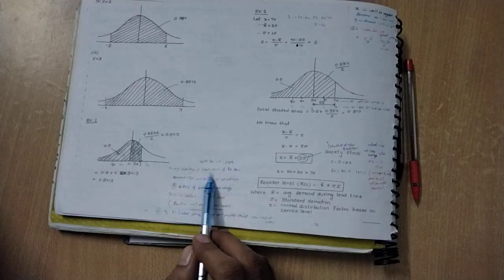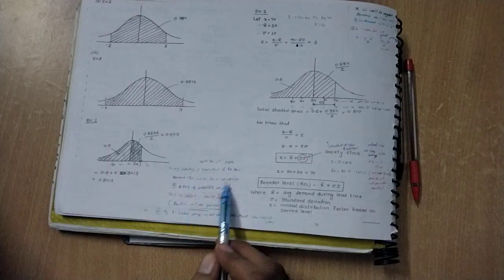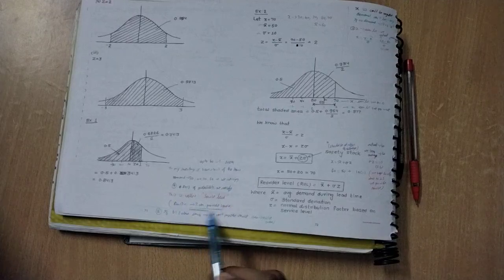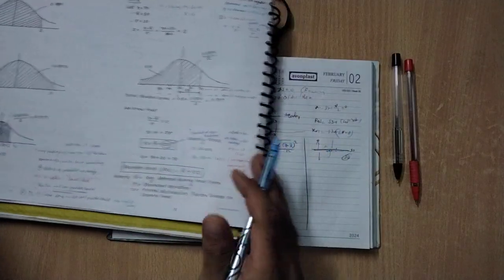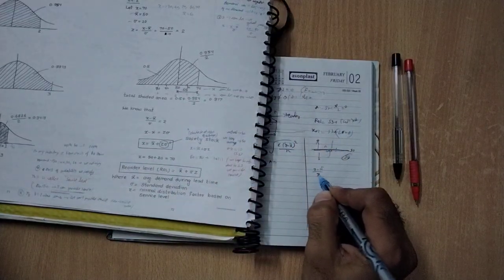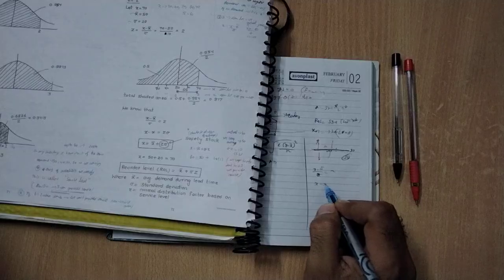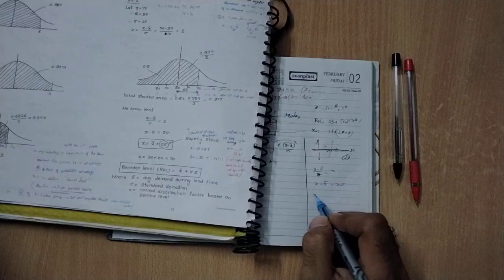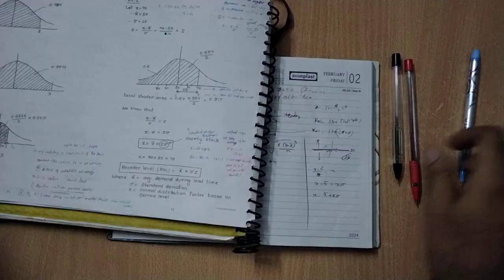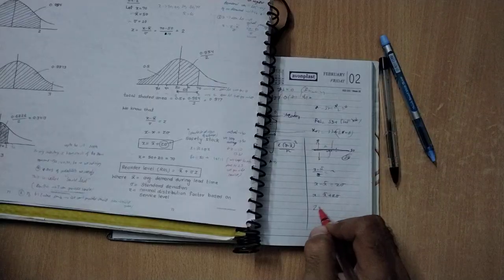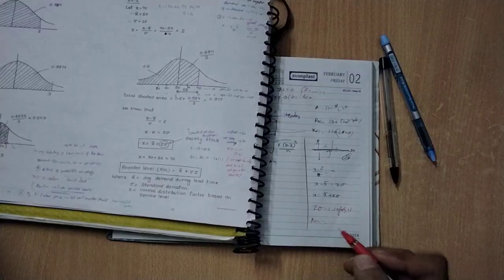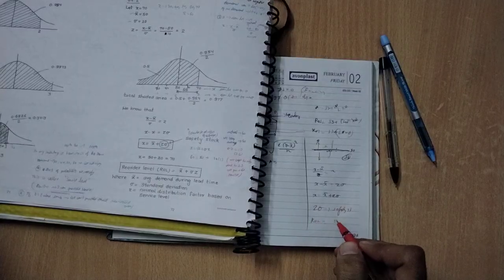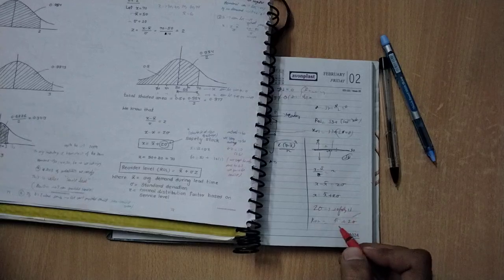If in my inventory I have to stock 60 items, demand is 30, and we must satisfy the service level. So I think I can understand. (x minus x bar) divided by sigma equals z. So x minus x bar equals z sigma, so x equals x bar plus z sigma. Generally this z sigma is called the safety stock. Next, the reorder level is what I just told you: x bar plus z sigma, where the safety stock is the thing we are adding.